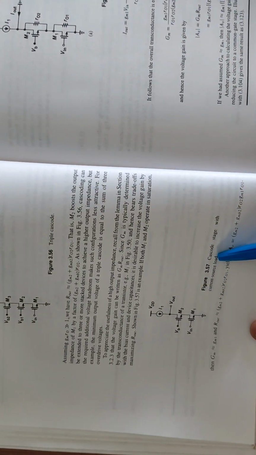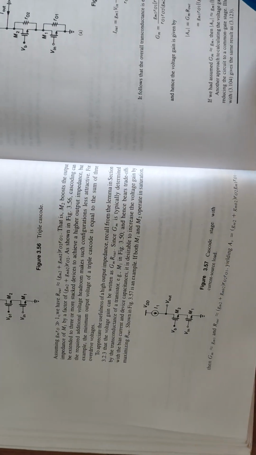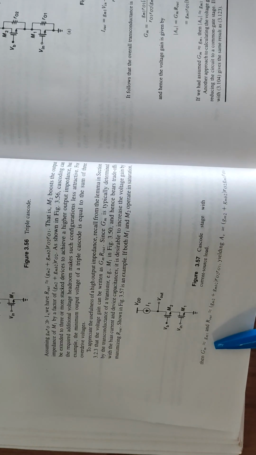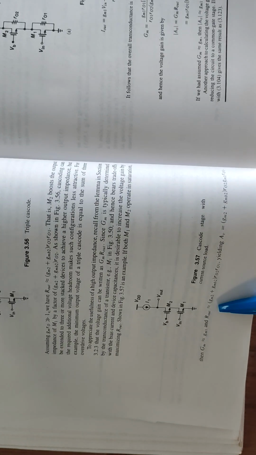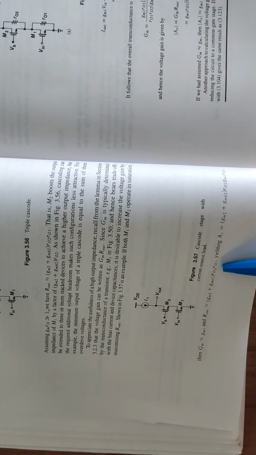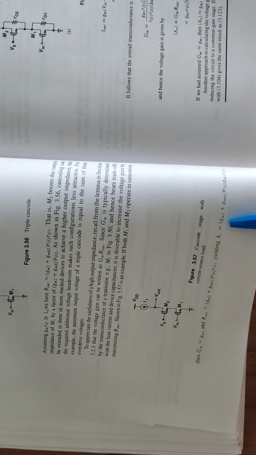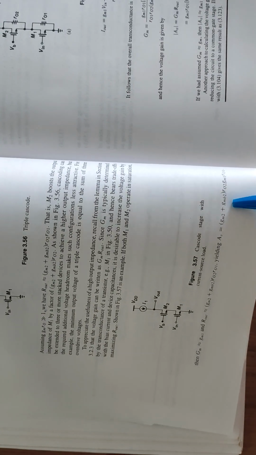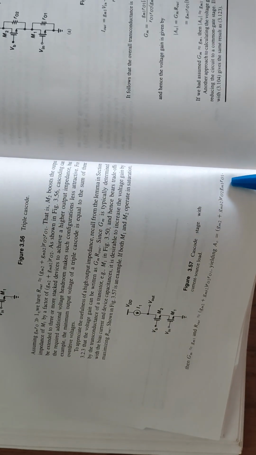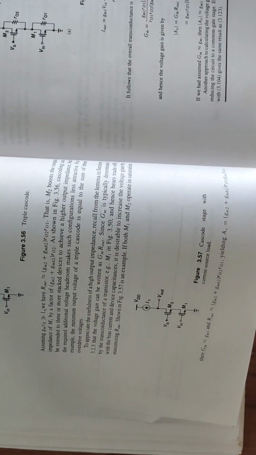Here you can see the figure, cascode stage with current source load, and Gm is approximately Gm1, plus Rout is approximately [(gm2 + gmb2) ro2] ro1, yielding Av equal to (gm2 + gmb2) ro2 gm1 ro1.